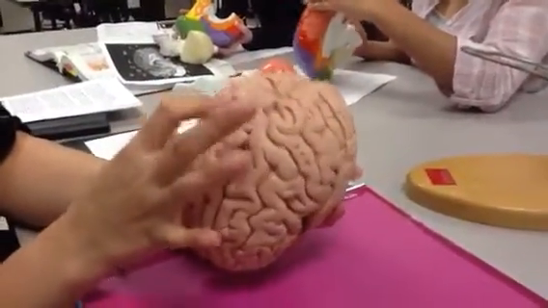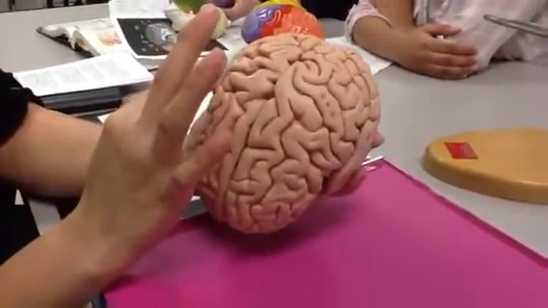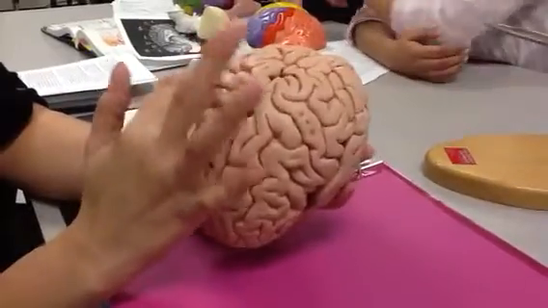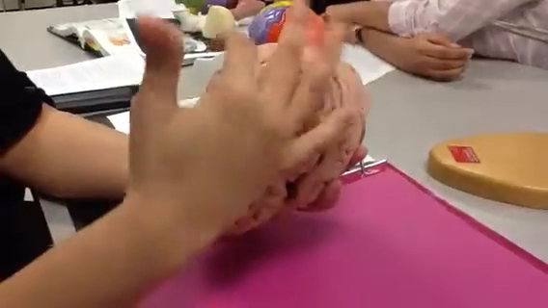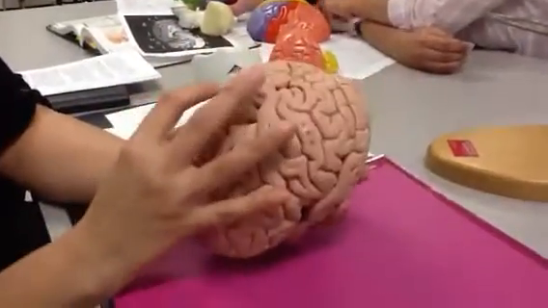So let me say that again, just to clarify. Your postcentral gyrus is the same thing as your primary sensory cortex, and that is along the more back end of the brain near the parietal lobes.